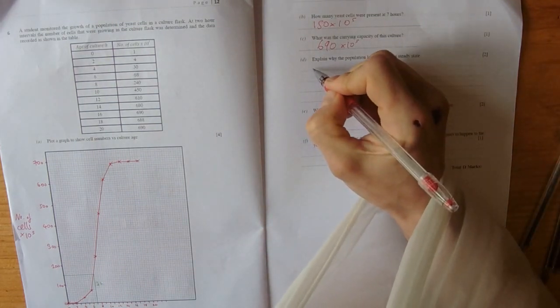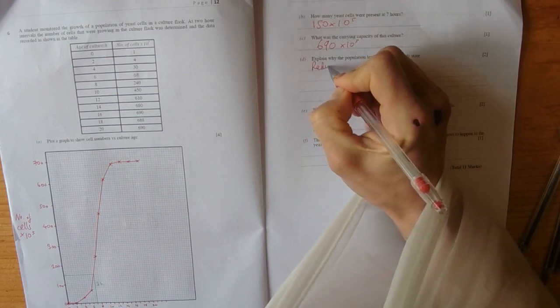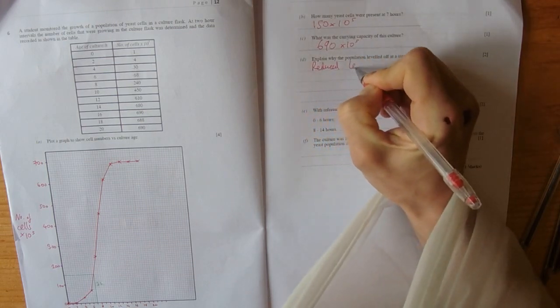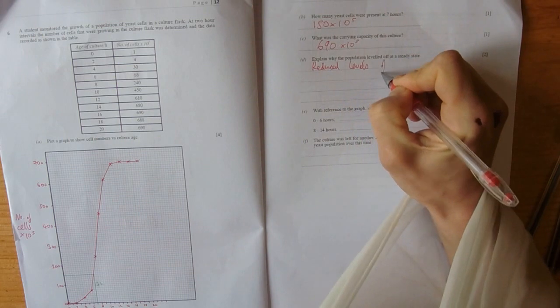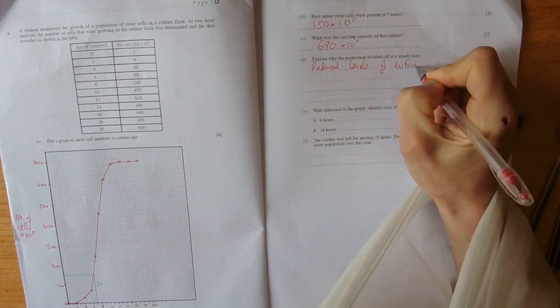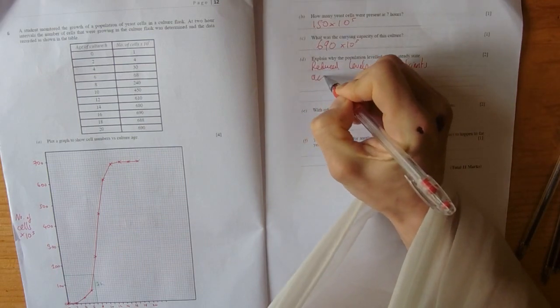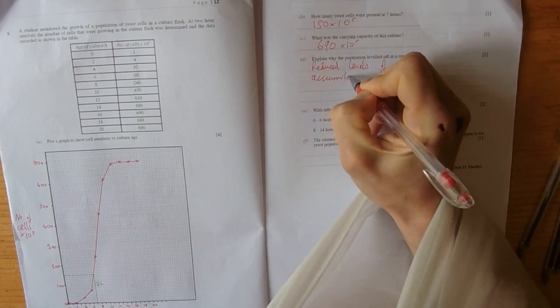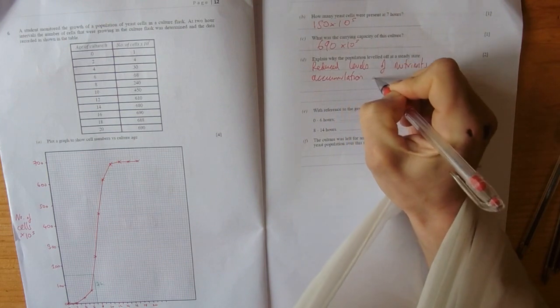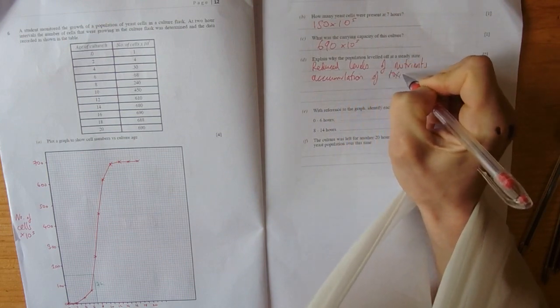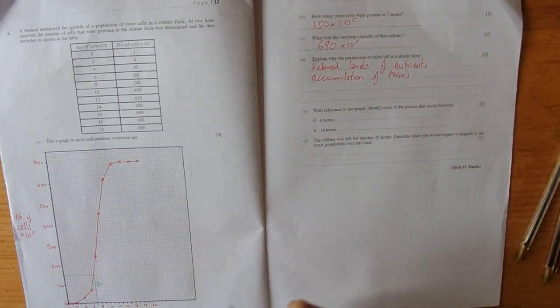So, reduced levels of nutrients, accumulation of toxins, which in this case would be ethanol, the byproduct, which you've just talked about in the previous question actually.